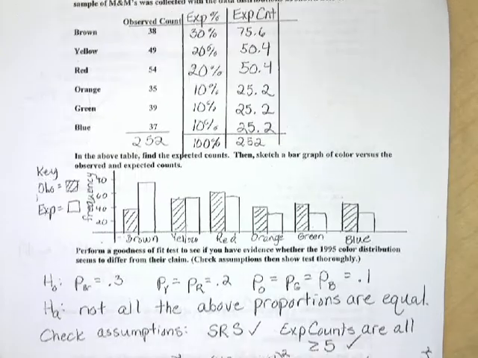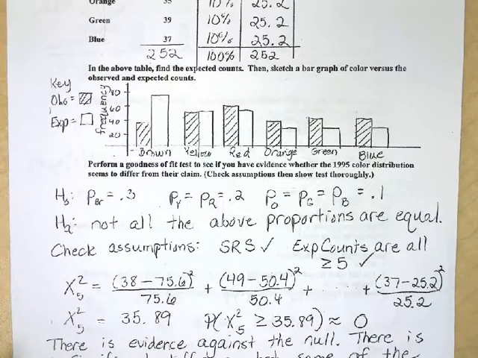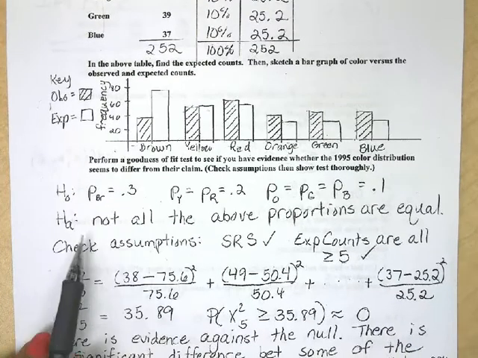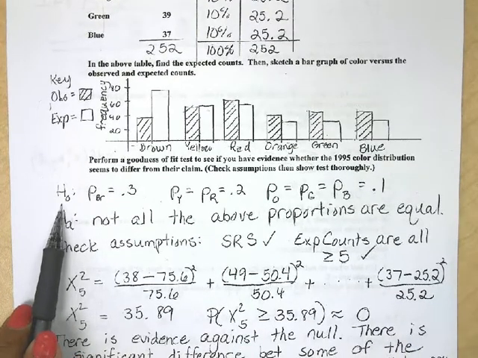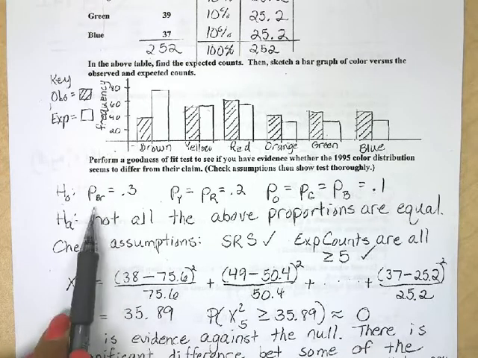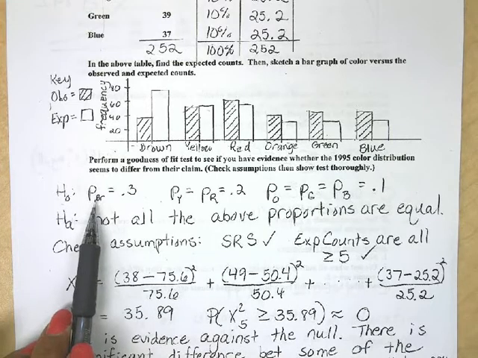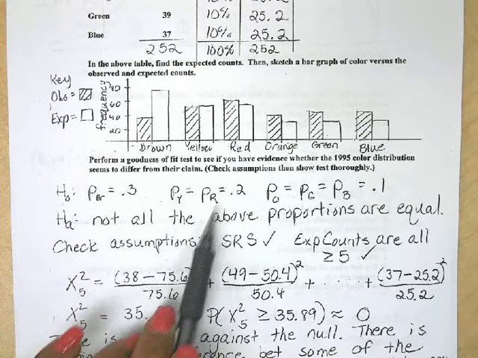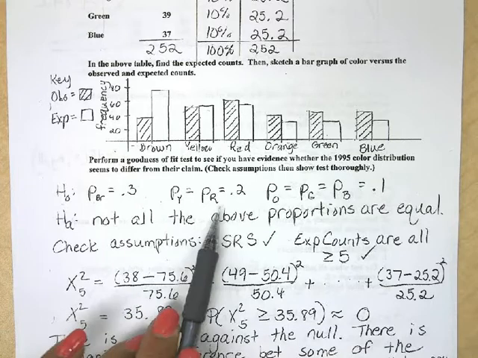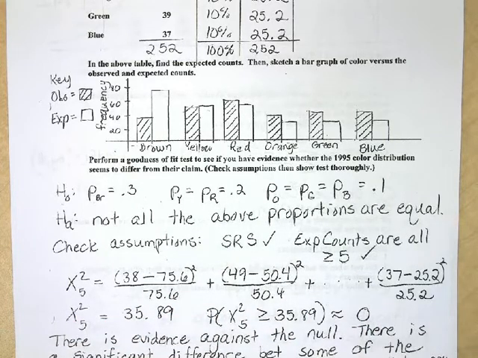In chi-squared, it really is a multiple proportion test. I'll start out with my null hypothesis that each of the colors is going to fit the model that I'm proposing for 1995. So I'm going to assume that the proportion of browns is 30%, the proportions of both yellow and red are 20%, and that the other three colors have a 10% proportion.